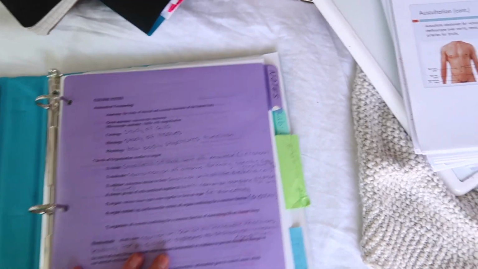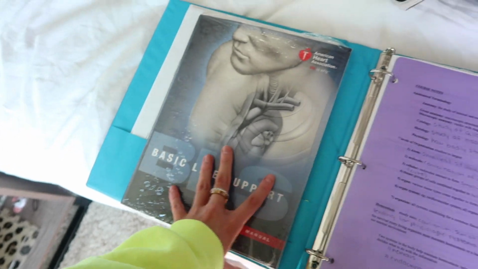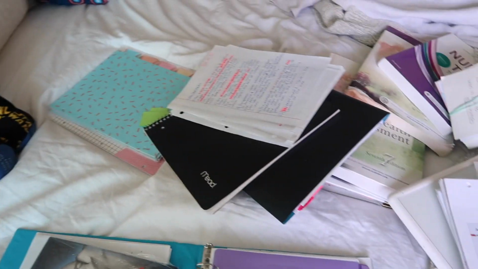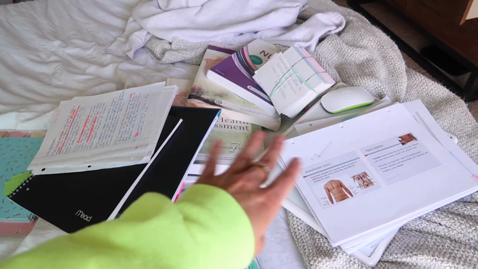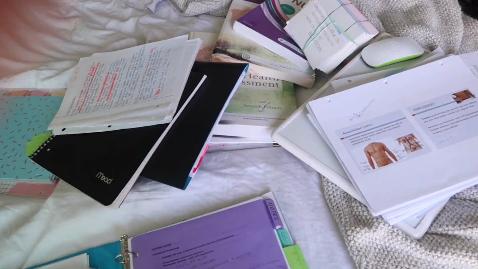anatomy and physiology and all of those classes. So I still have that stuff all in here. I just want to keep all of it because you never know. At least I never know. I'm anxious. I just never know when I'm going to need it again, or I just feel like I should always be brushing up on all of this, you know? So yeah.